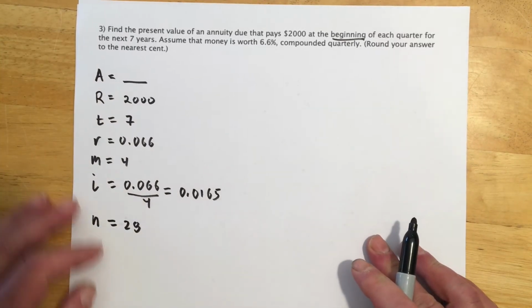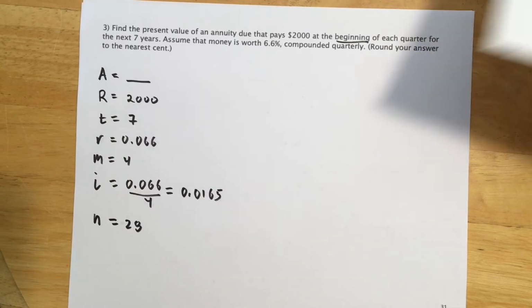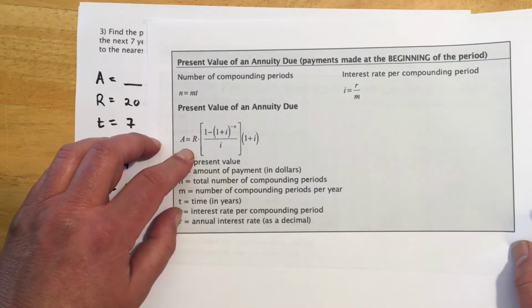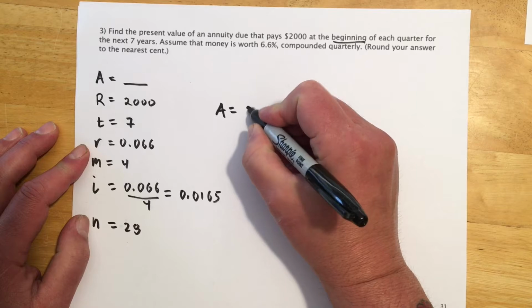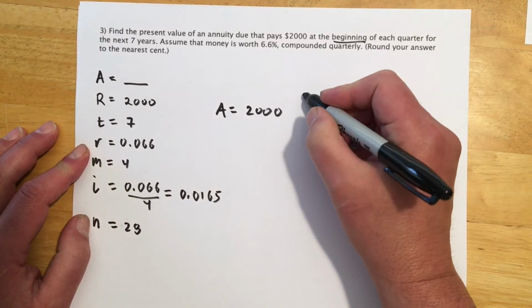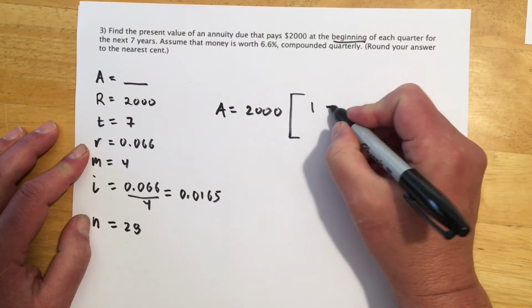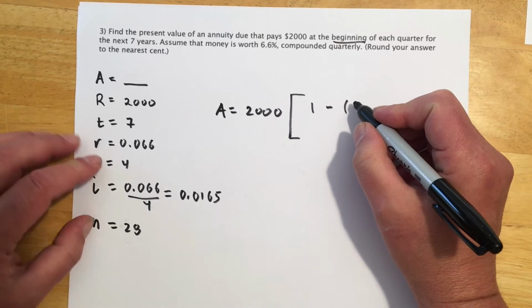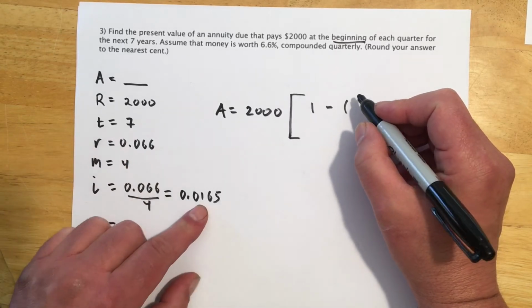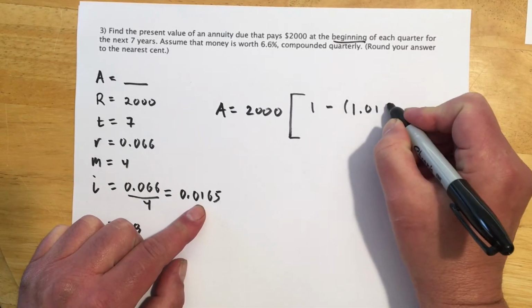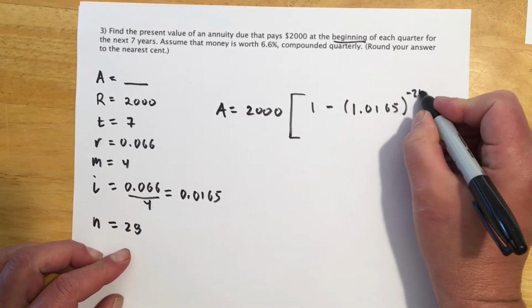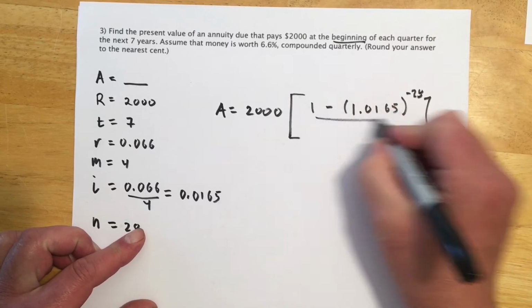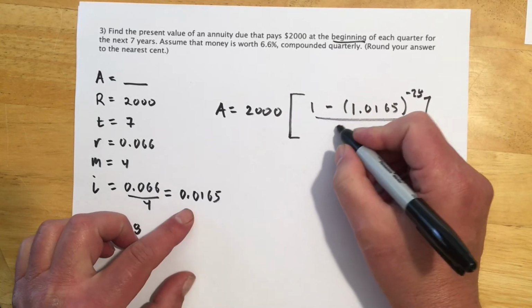So we got our list going, and now we're just going to take all of that and sub it into this formula right here. That will look like A equals 2,000, 1 minus, and then this is the 1 plus this, so 1.0165 to the negative 28, all over I, so this part again.